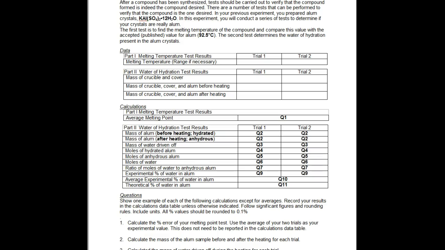For percent error, you don't have to show me the actual average melting point, which I put out as question 1. You do use the average melting point to do number 1, but the percent value will not go here. The percent error does not go in the table. Just the average melting point goes in the table. Okay.